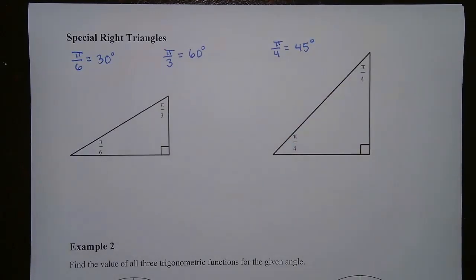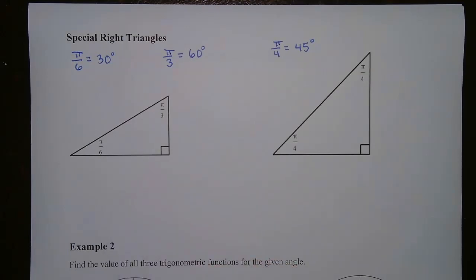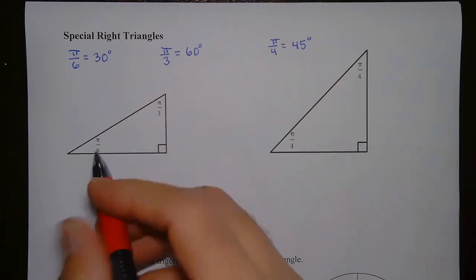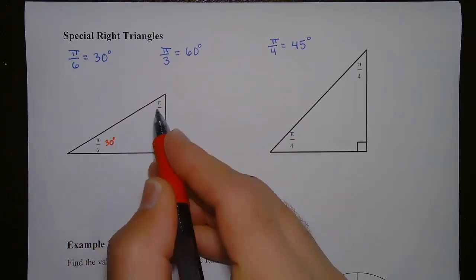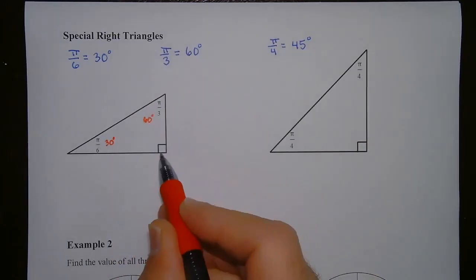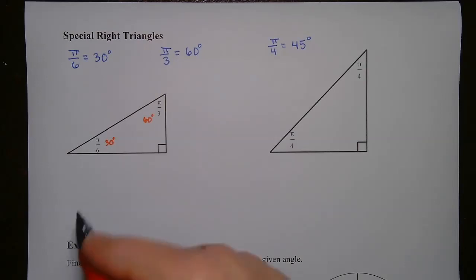Now, this has to do with special right triangles, which you learned last year in Math 2. So this pi over 6 right here is really a 30-degree angle, and pi over 3 is a 60-degree angle. And here we have a 90-degree angle. We need to commit these to memory. You need to take the time and know where everything goes.